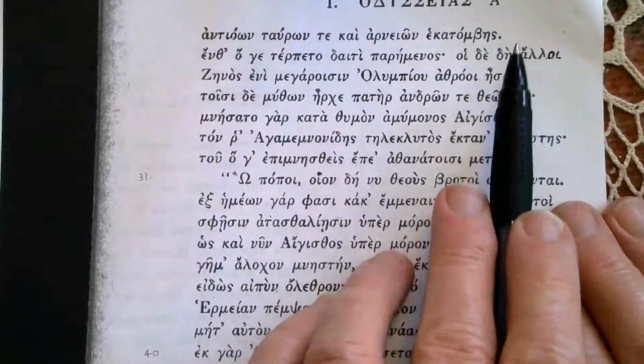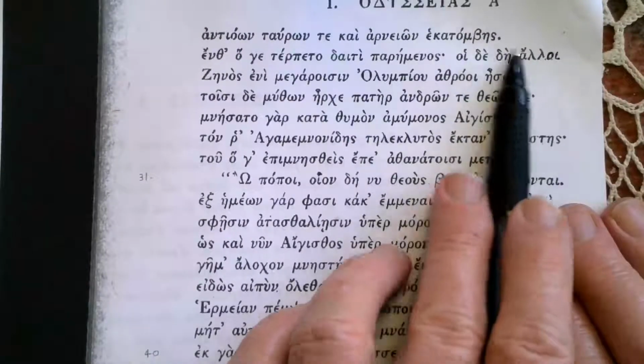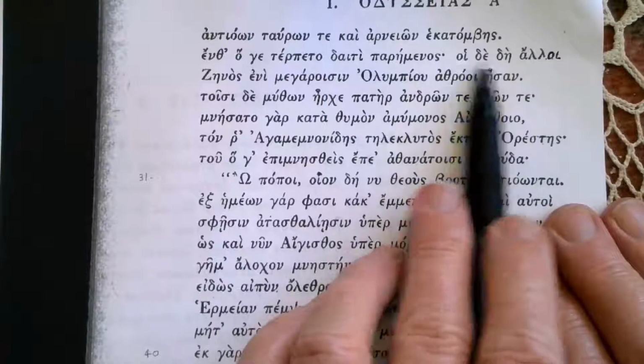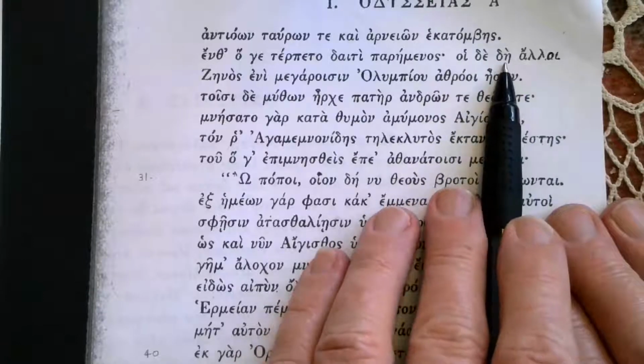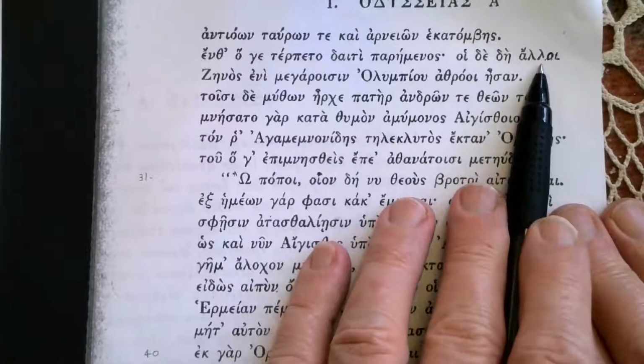But hoi de day, but in fact, don't forget their little particles, they're nice to take note of, but the others, in fact, this is the other gods.